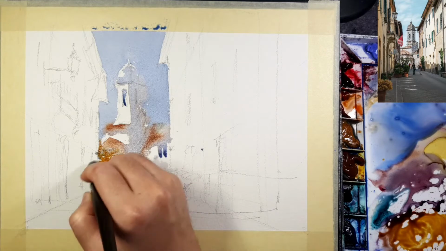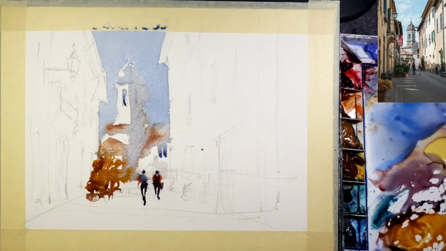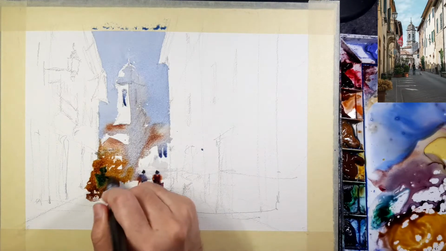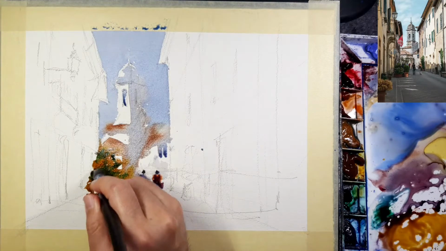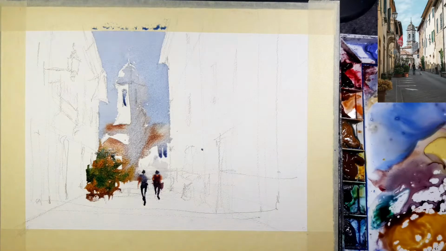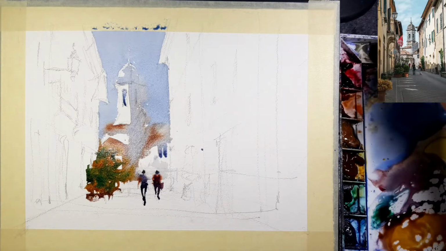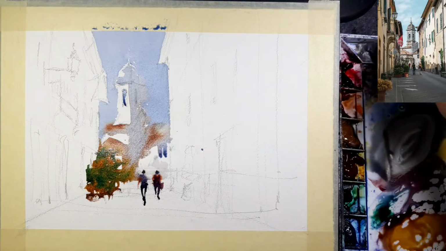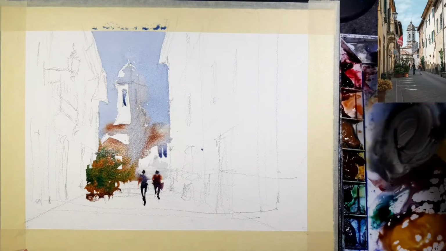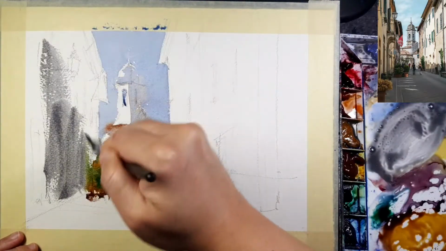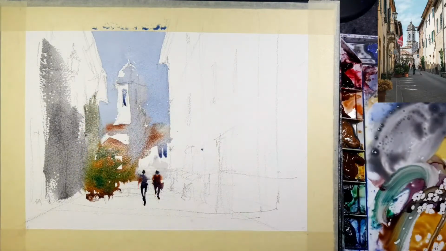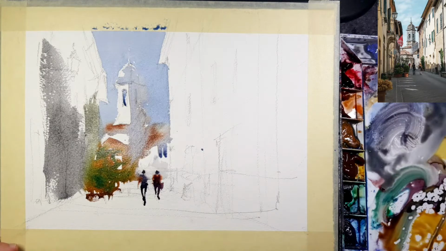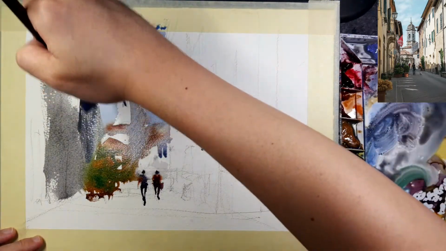Okay, when you paint some plant, you can use the brush tips. It's very unique. Now I paint this area but with some cooler color. It's very warm in the reference, but I want it to be cooler. There are many reasons.